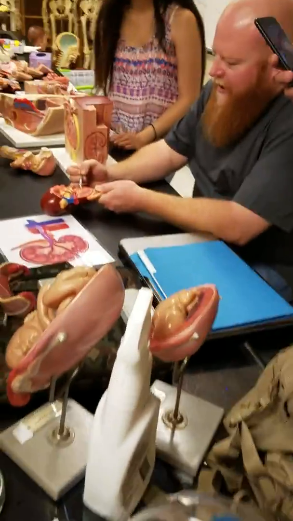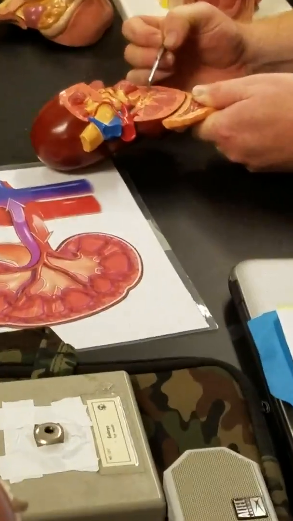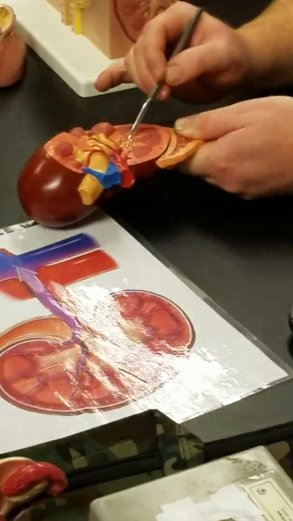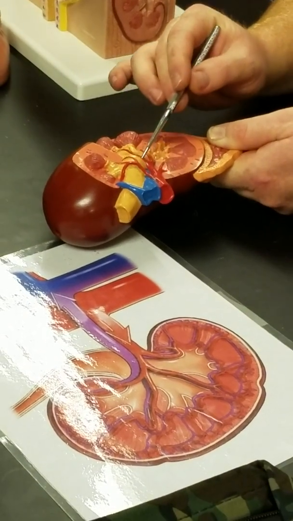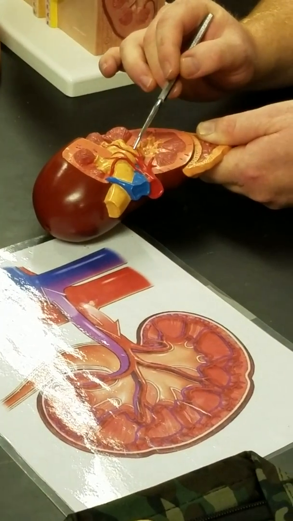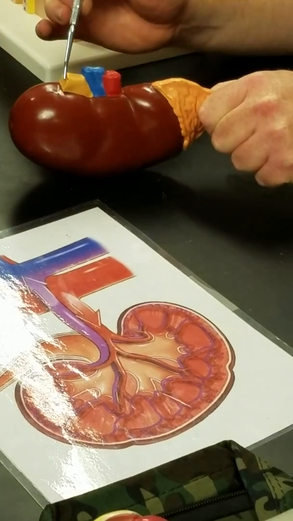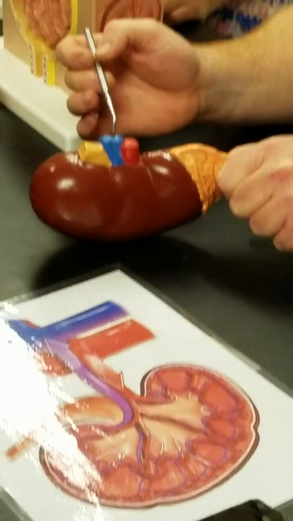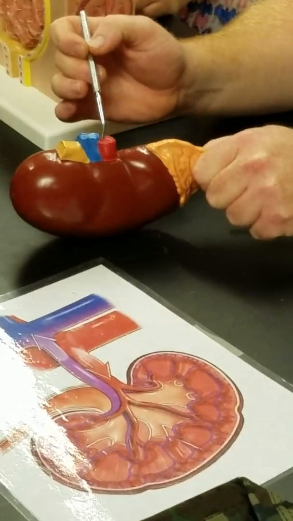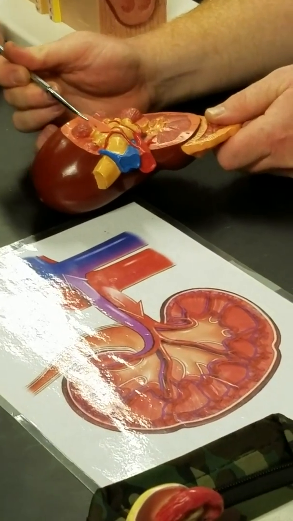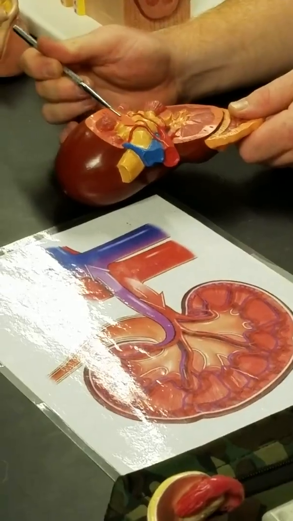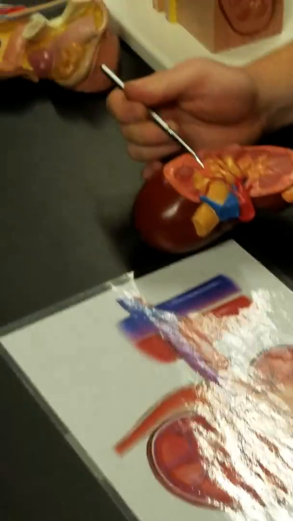that lies within a minor calyx. Minor calyces come together to form a major calyx. Major calyces come together to form this renal pelvis. Renal pelvis will exit via the ureter. You have a renal vein and a renal artery there. In between these pyramids is what we call the renal column.